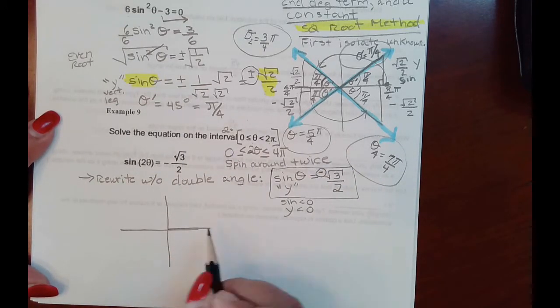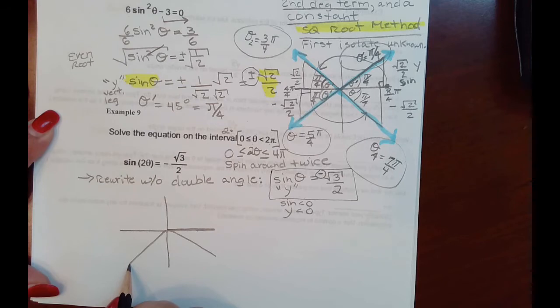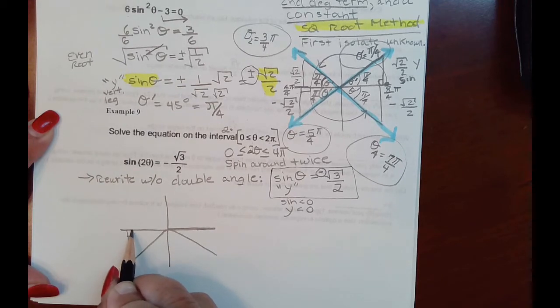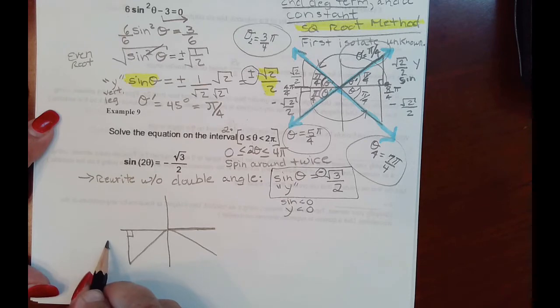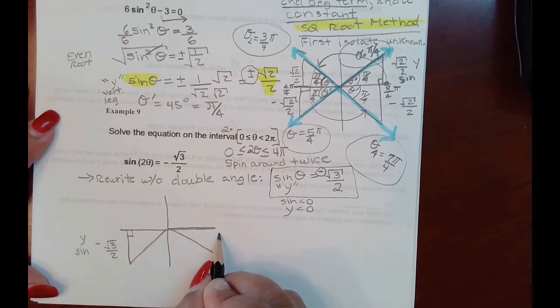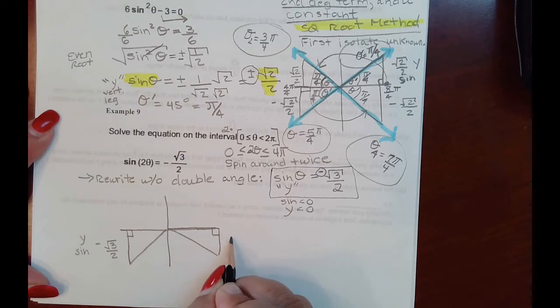My sine values are negative down here and also over here. Go ahead and put that value on the vertical leg, which is where the y value always goes. Y value, sine value, same thing. Likewise over here, put that value right here.